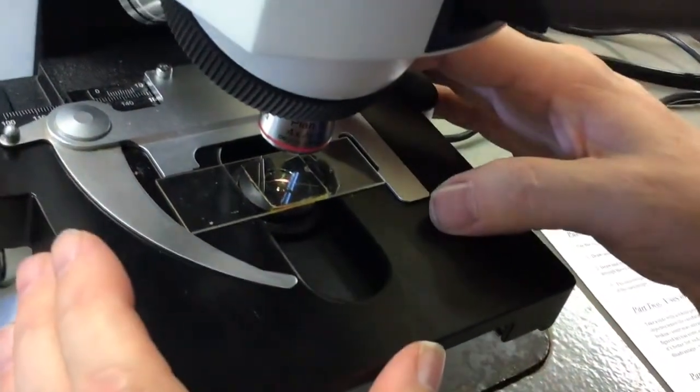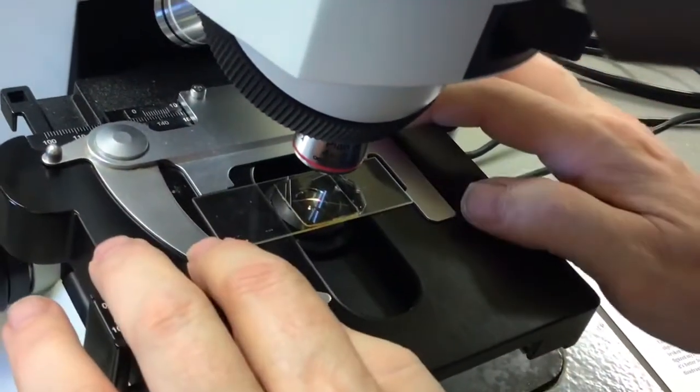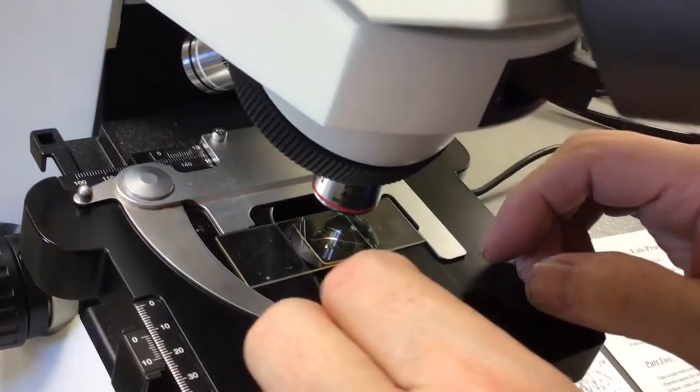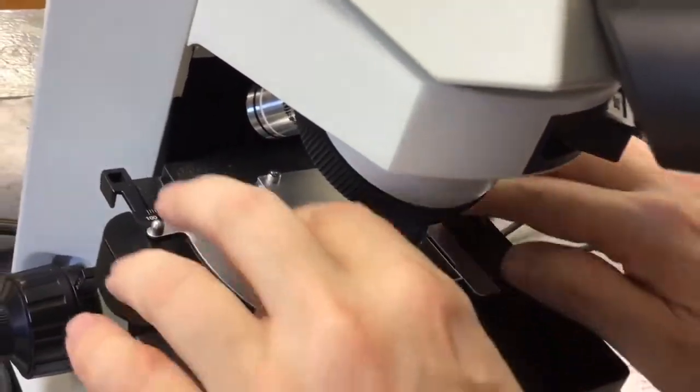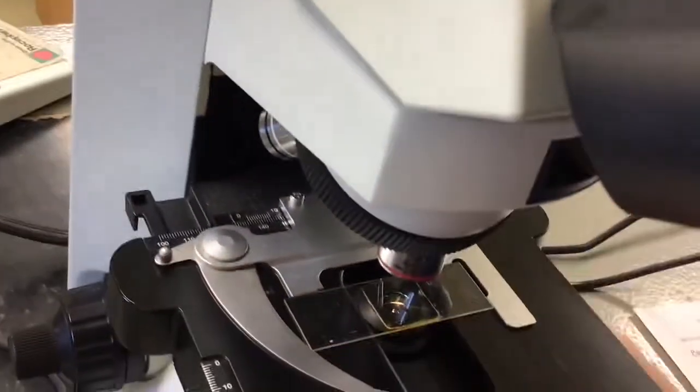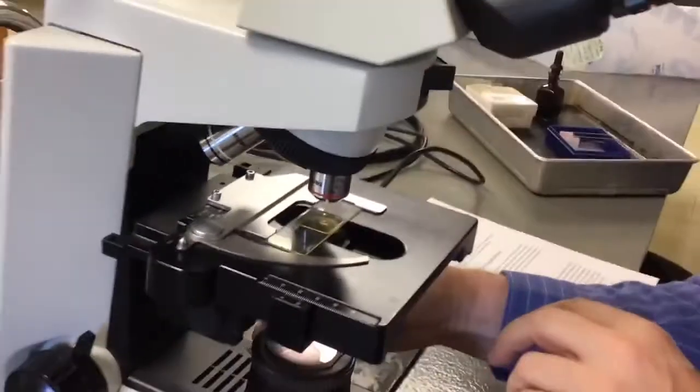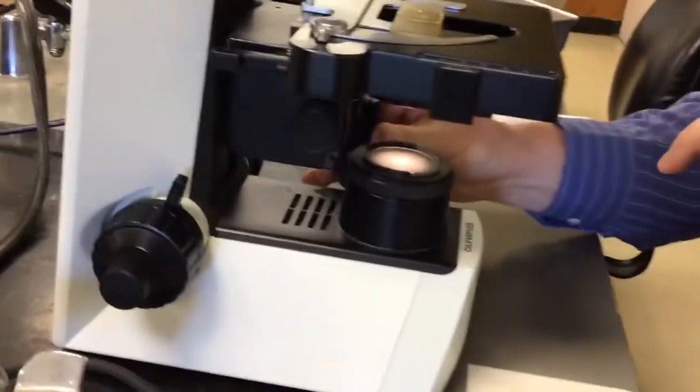Now some microscopes, because of the way this bracket works, when you put the slide on there, the bracket is way off in a corner or something. You still put the slide in the bracket all the way, and then there's little dials that you use to move the slide around.